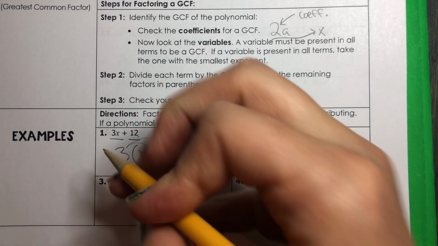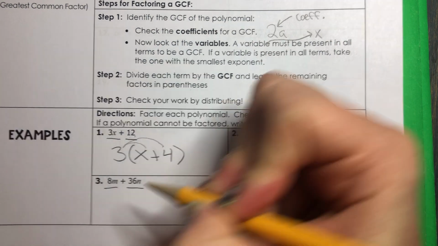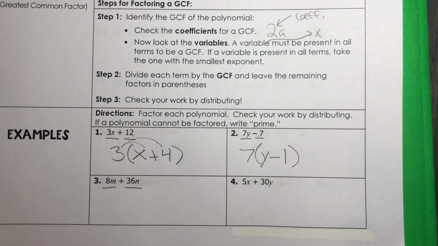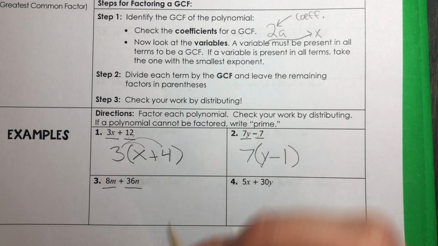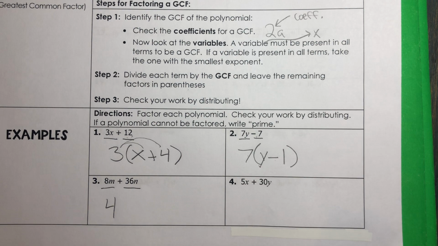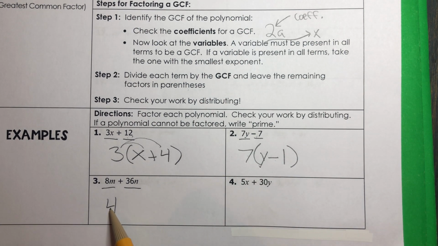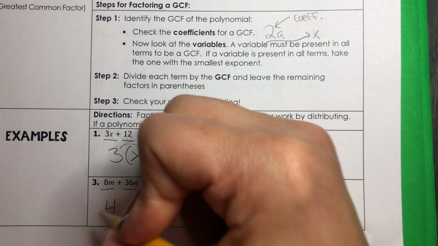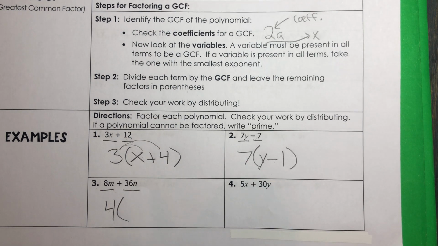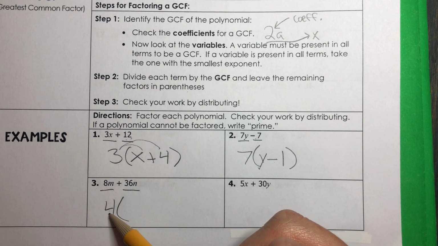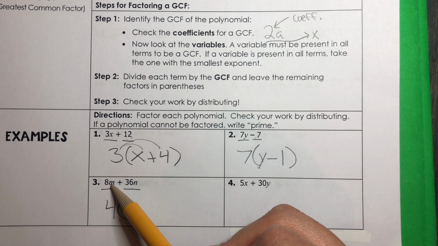All right, this term has an M, this term has an N. So they don't have the same letter. We can't pull a letter out front. But both of these numbers, the coefficients, are divisible by 4. Okay, so we can pull that number 4 out and then see what's left over to get us back to the original. Now, what do I multiply 4 by to get 8m?